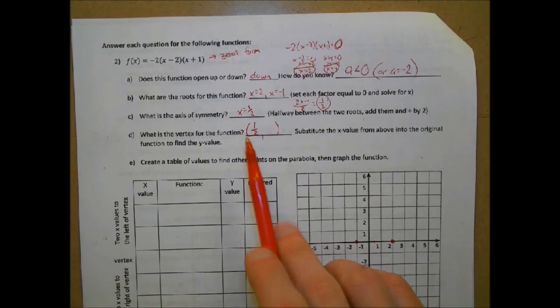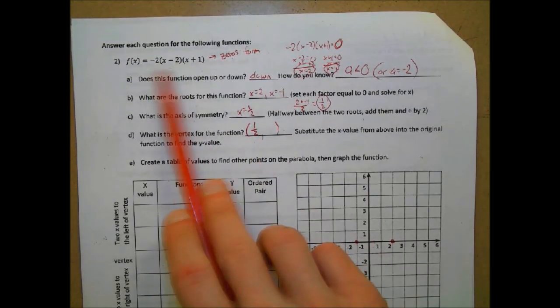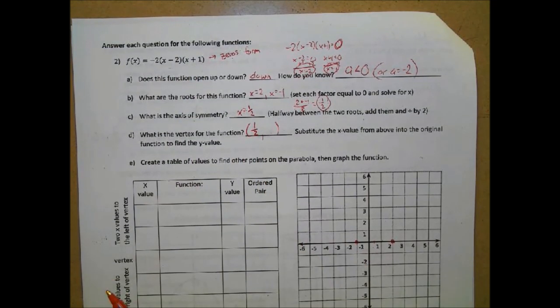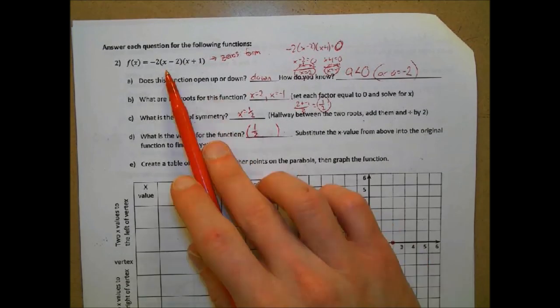I have the x-coordinate for the vertex of this function. How can I find the matching y-coordinate? What can I do? Plug the 1/2 in for the x values there, right? Plug them in for the x values, okay?